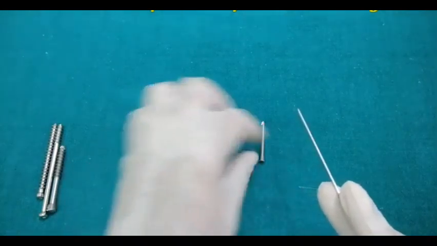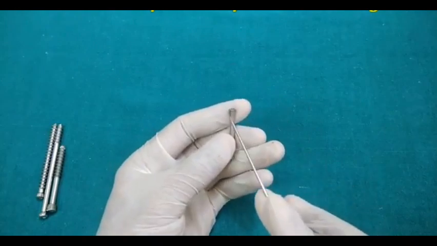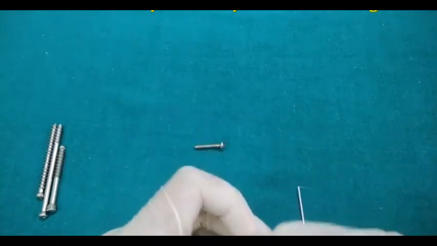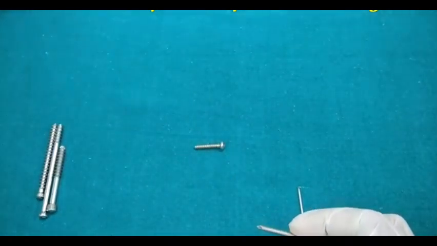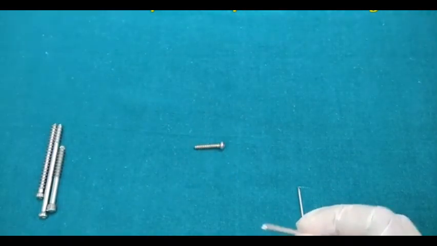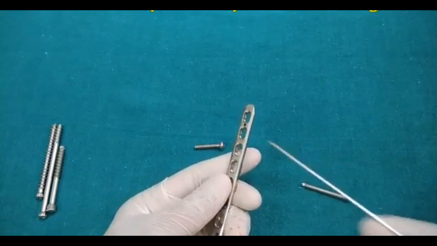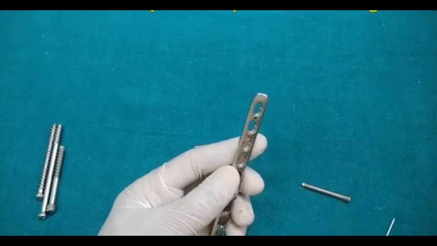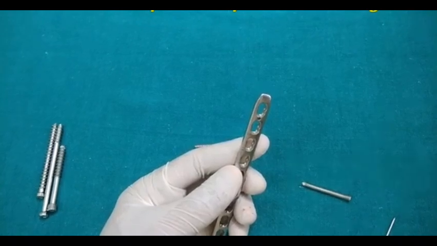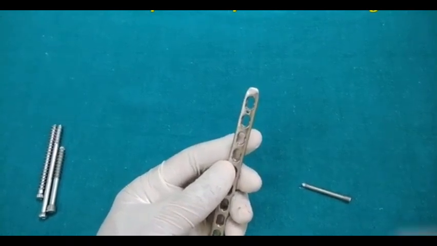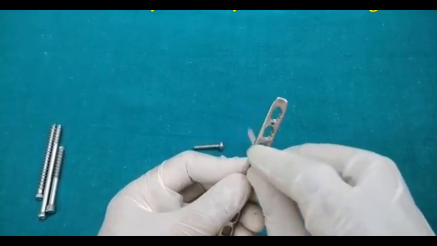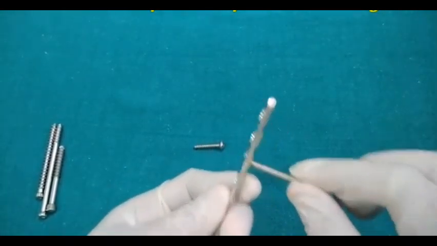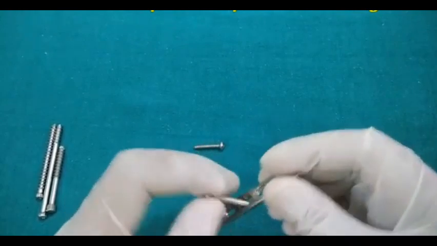This is the head of the screw. Whereas in the locking screw, you can see they have the threads up to the head so that the screw gets fixed in the locking plate. If I take any plate which is locking, the locking plate will have the threads over the hole also. Now this is the hole of the screw, and you can see that the screw can get locked in this hole. So the main purpose of the locking screw is to increase the strength. We will talk in detail when we cover the plate.